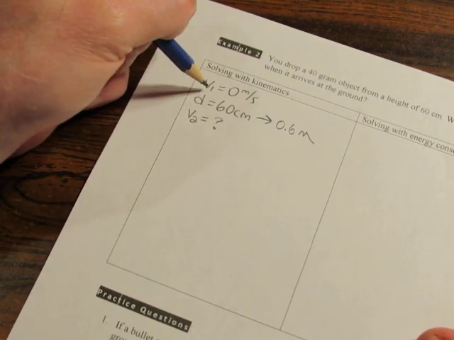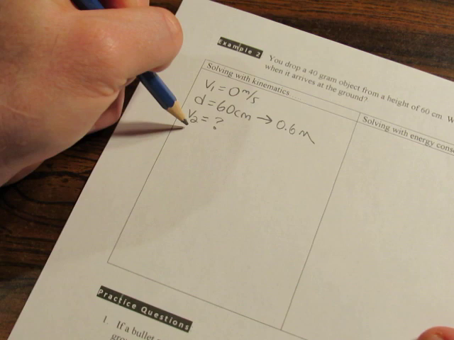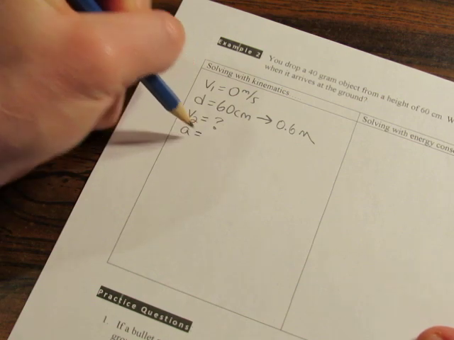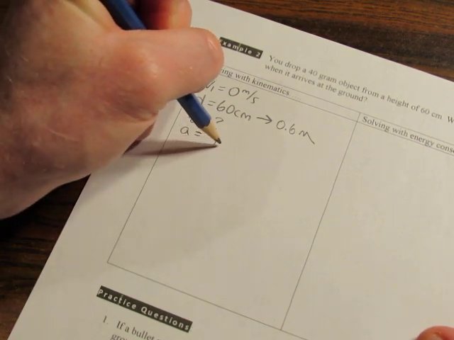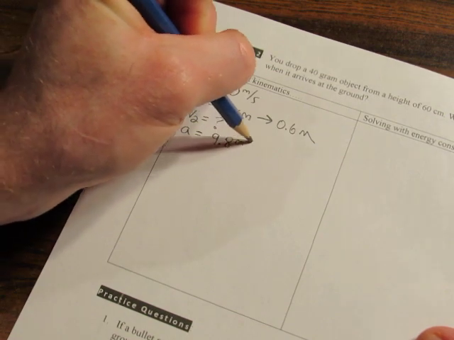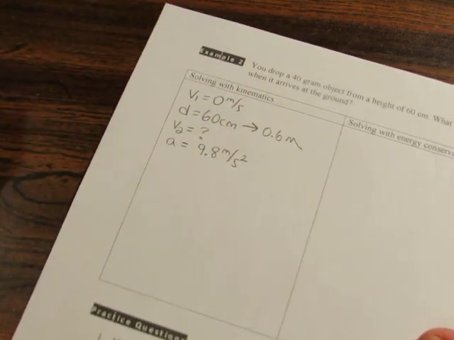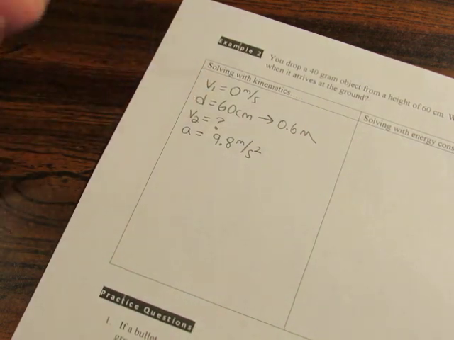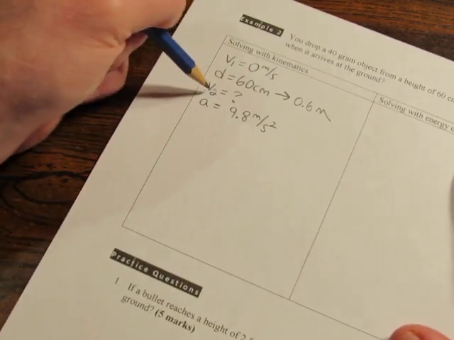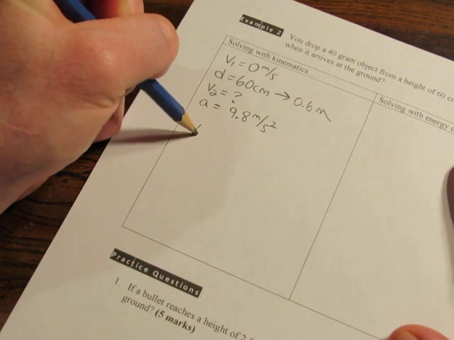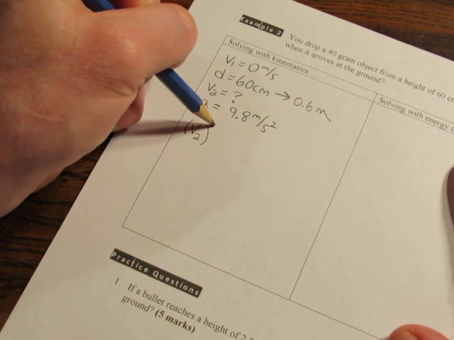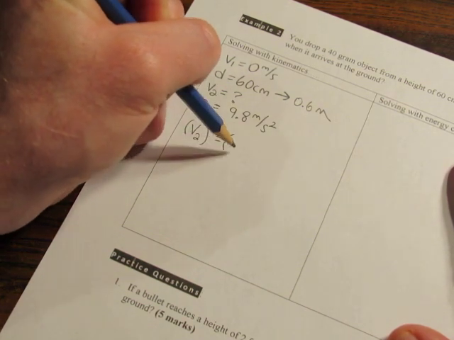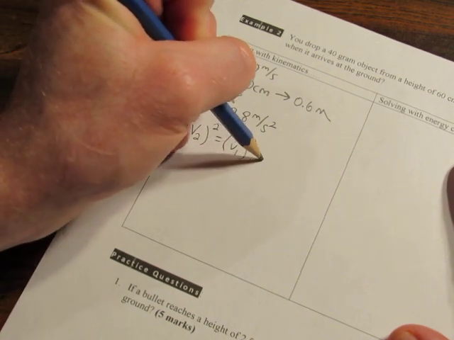Question mark. And there's no time given. The unknown variable would be acceleration. It's gravitation. It accelerates 9.8 meters per second squared on its way down. So, one more time, we're using the same formula as the last example. Solving for V2, you would have done this earlier in the course. You would have looked at your formula sheet and said V2 squared equals V1 squared plus 2AD.